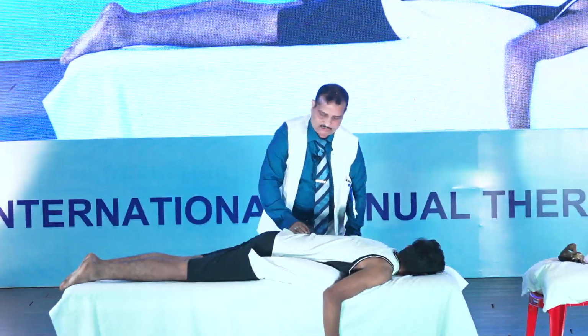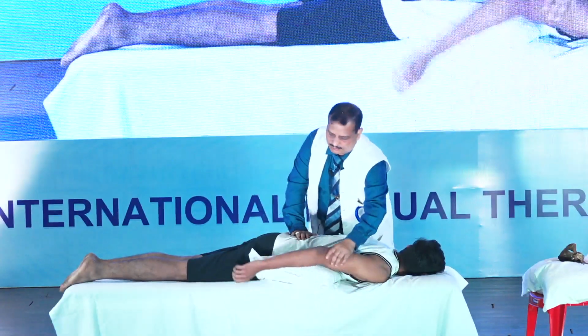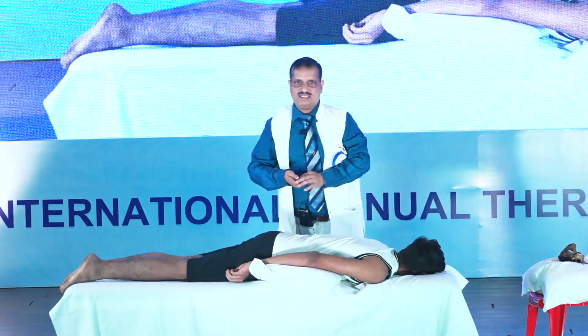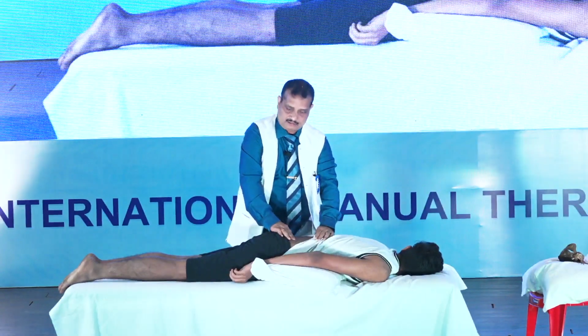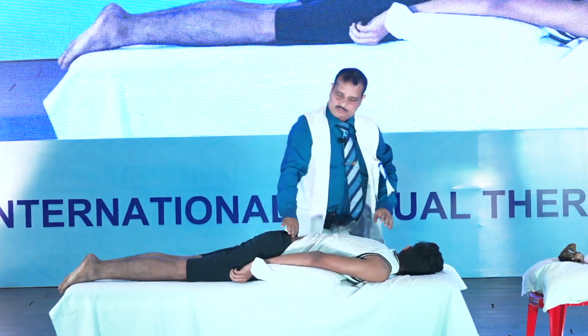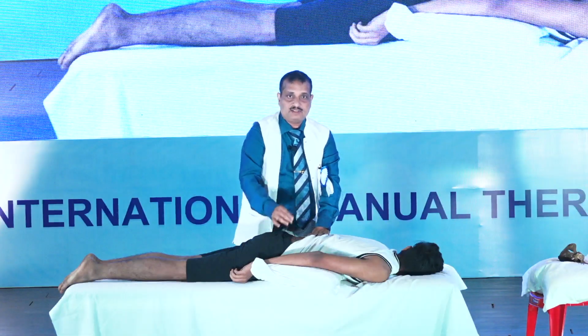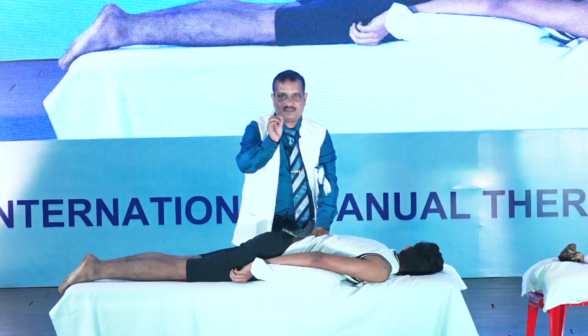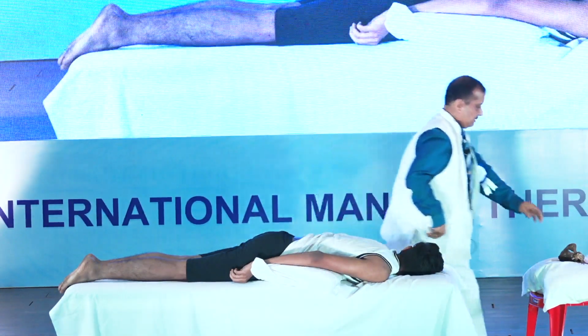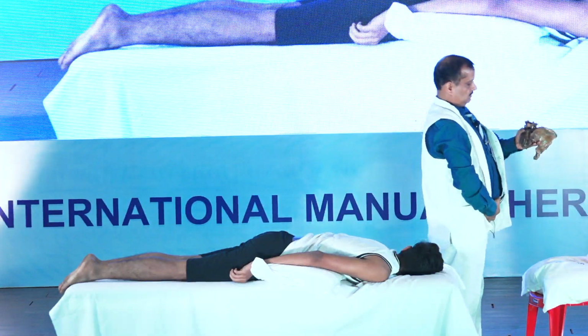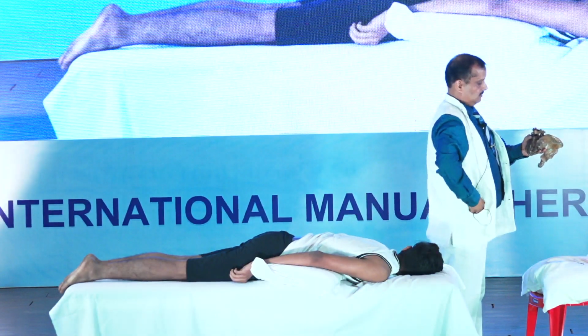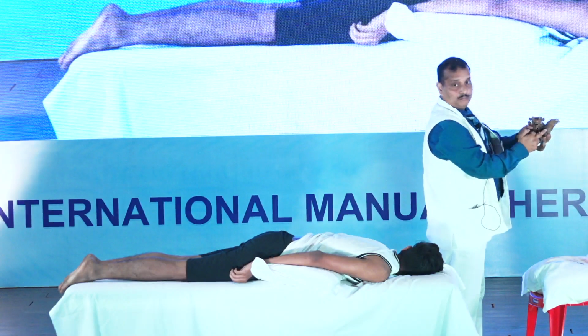Now, I will tell you some direct techniques for the SI joint. As I told you, we are palpating for the joint just medial to the PSIS in the sacral sulcus. This is the landmark for PSIS.